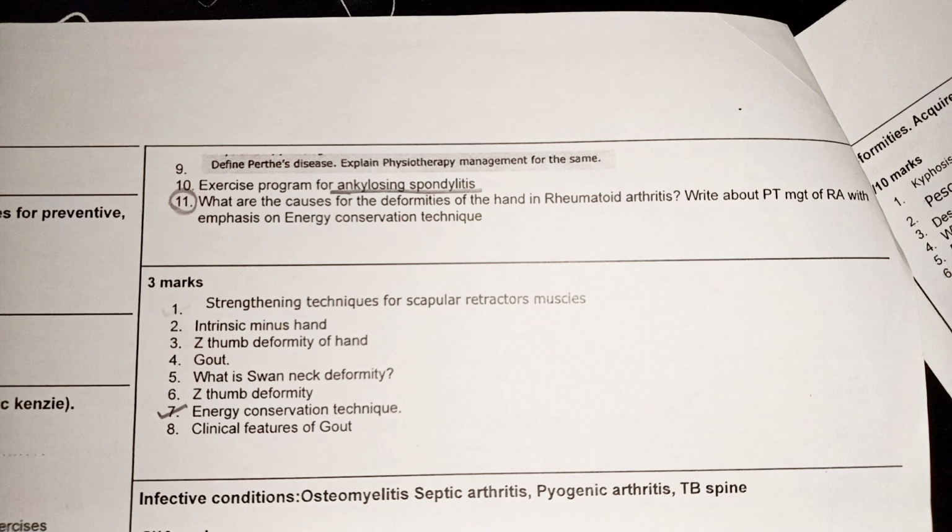Coming to the important 3 marks, the first one, strengthening techniques for scapular retractors muscle. Z-thumb deformity of hand, gout. What is swan neck deformity? Z-thumb deformity, it is repeated again. Energy conservation techniques, clinical features of gout.